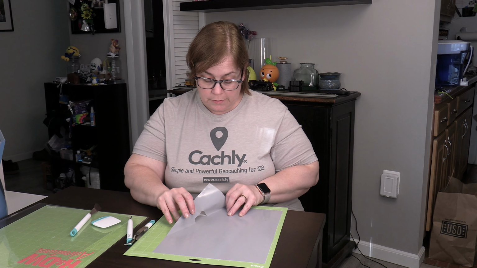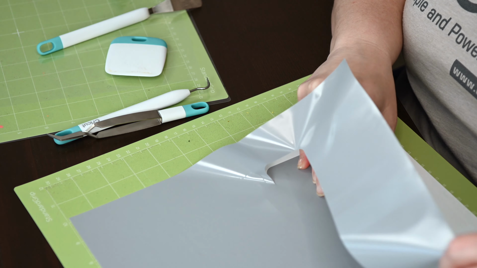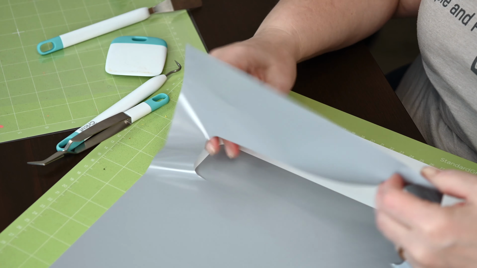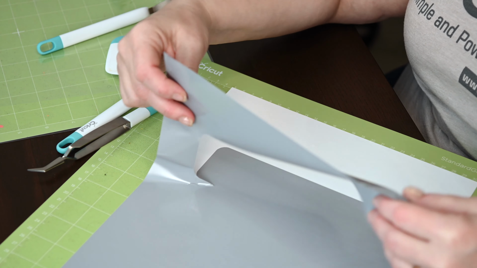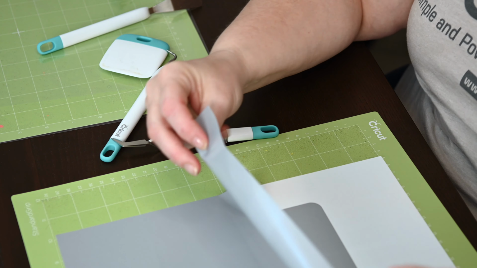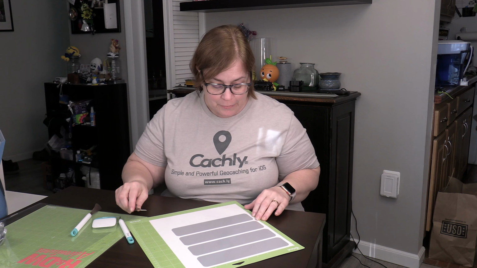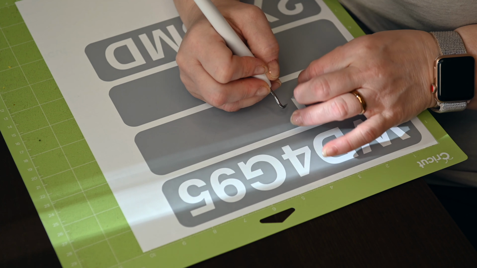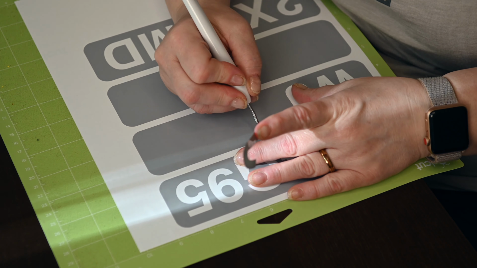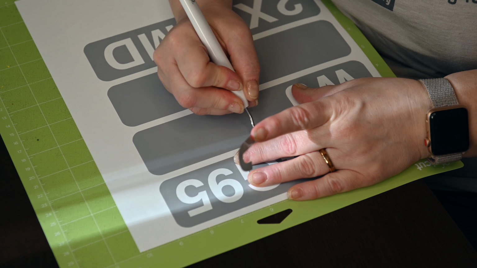Now we need to get rid of the spoils so that we have just the parts we want to stick on the car. Then the more detailed part where we take the numbers out. You have to be very, very delicate and very, very patient.